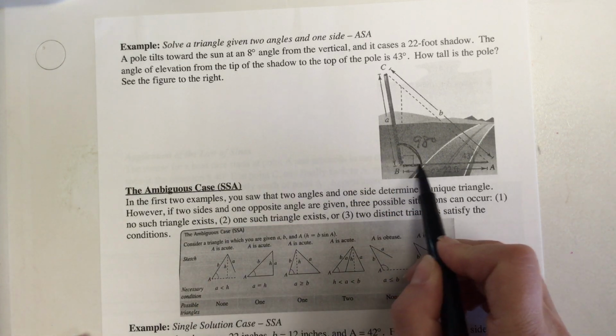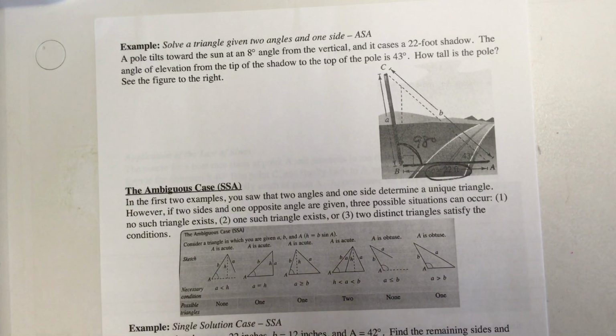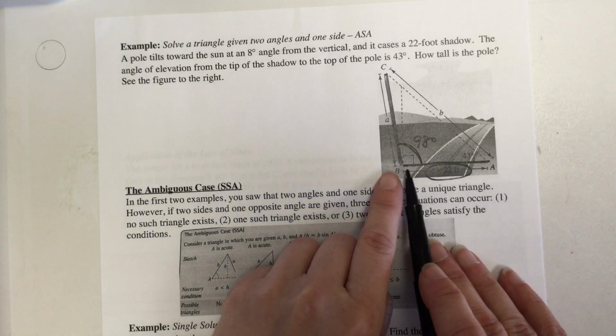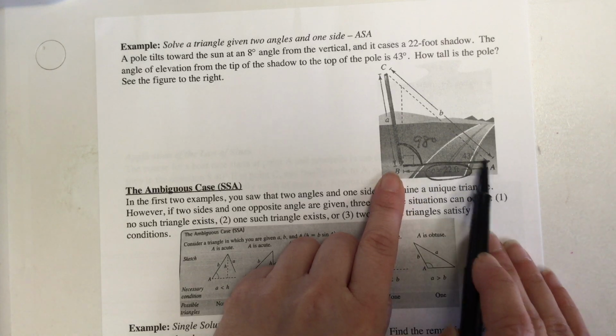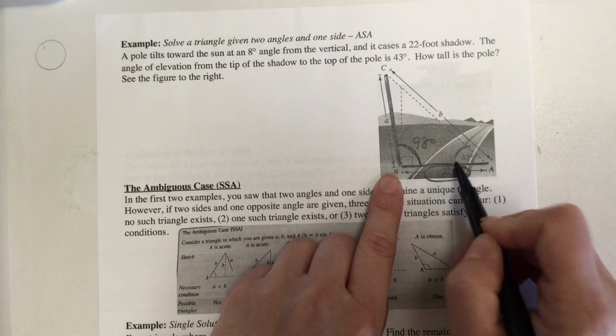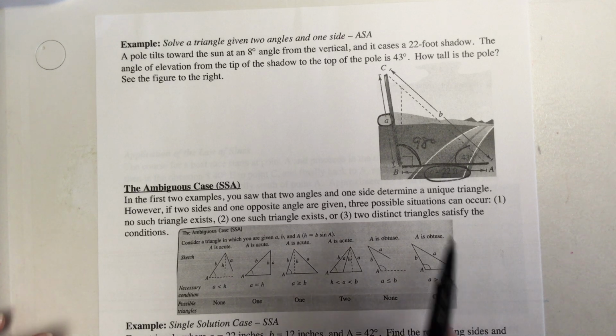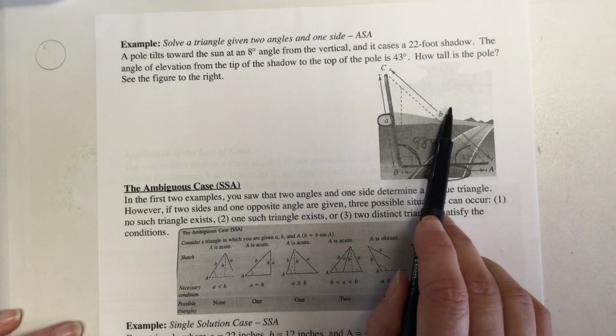It casts a 22-foot shadow. So you'll see the side measurement is right there. It's 22 feet. The angle of elevation from the tip of the shadow to the top of the pole is 43 degrees. Remember, angle of elevation has to go from the horizontal, and you're looking up to the top of the object. So this is your angle of elevation. They told us it's 43. We want to find out, well, how tall is that pole? So again, we're going to use the law of sines. Well, here's the deal. I have this angle, but I don't know that side.